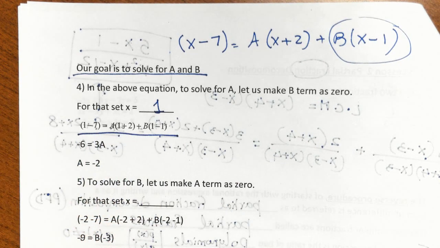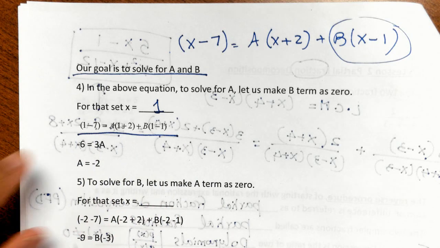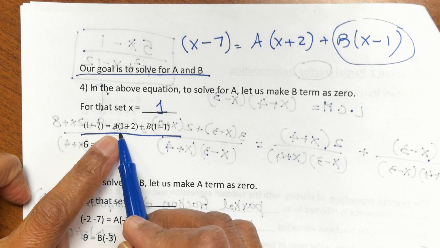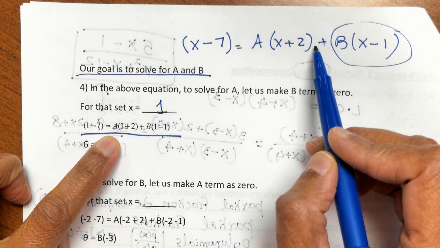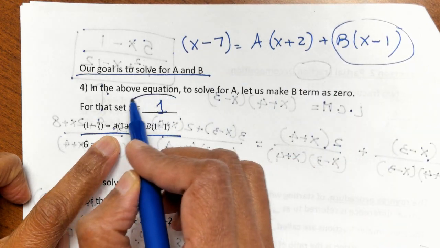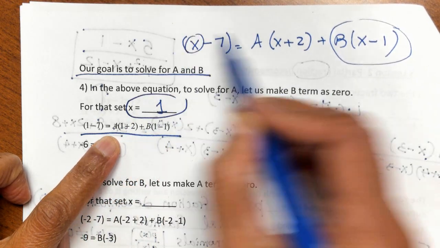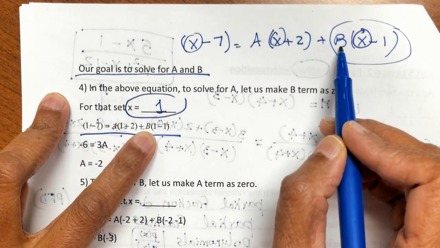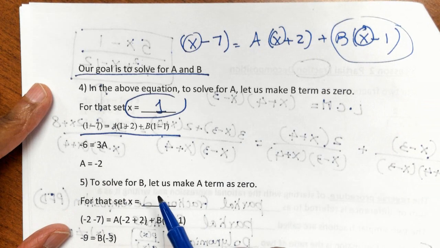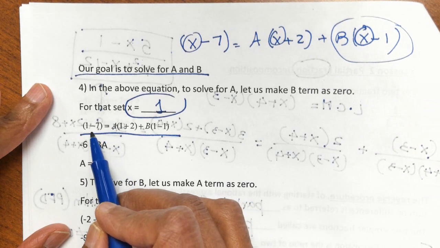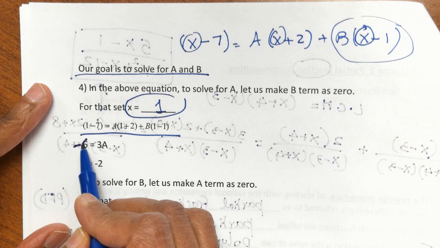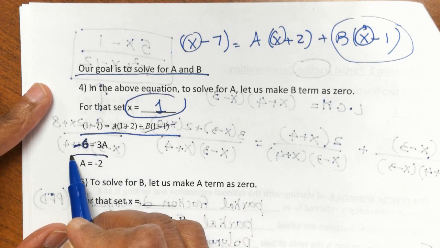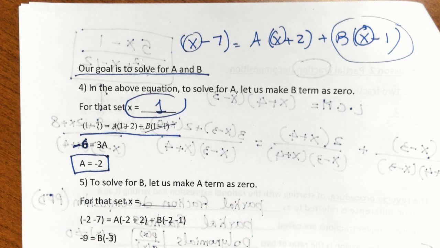So in fact, it's given here. As I said, the first problem has a lot of hand holding. We've done the work. So it's going to be 1 minus 7. Everybody good? A times (1 plus 2), because x equals 1. Remember, wherever x is occurring, I'm substituting 1. So 1 plus 2, plus B times (1 minus 1). When you solve this, 1 minus 7 is negative 6, and B goes away, and I'm left with 3A, therefore A equals negative 2. So I have got half my answer.